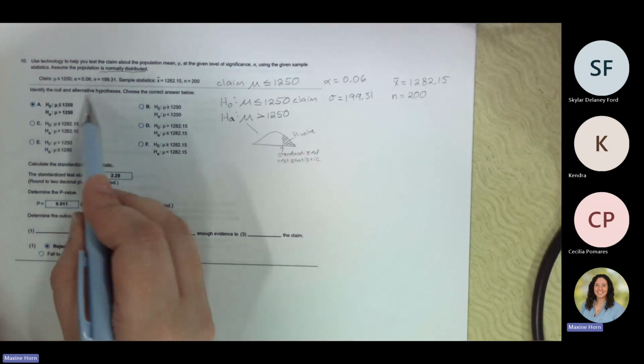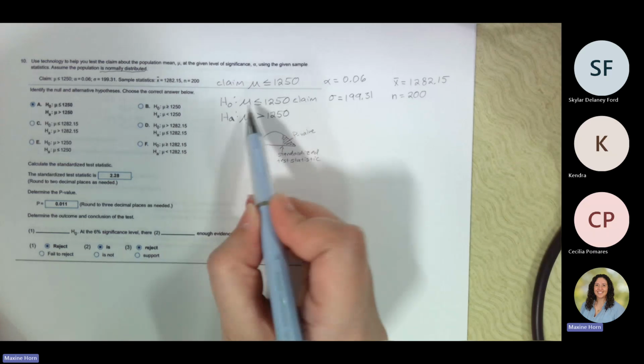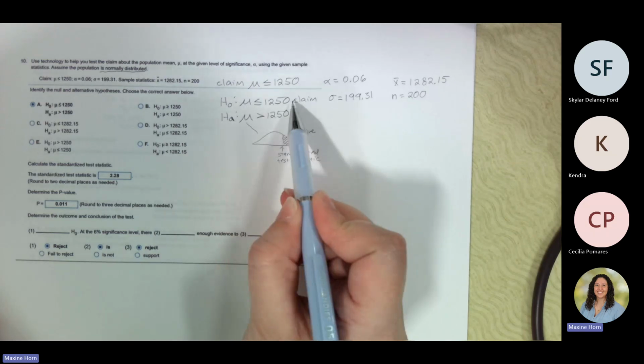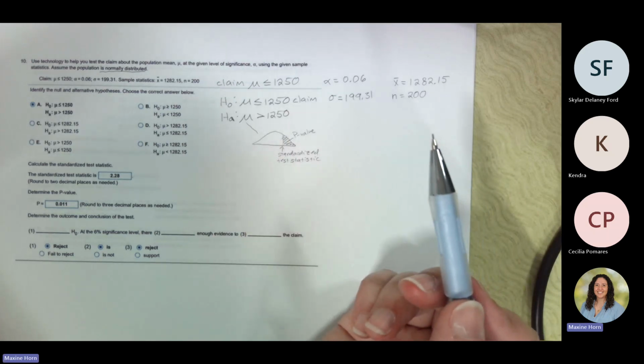Identify the null and the alternative. Well, we did that over here. That was the first thing we did, right? The claim happens to be our null hypothesis. Again, it's not always the null. It's just as often the alternative as it is the null. And then, like some of the other problems before, they want us to calculate the standardized test statistic and the p-value.